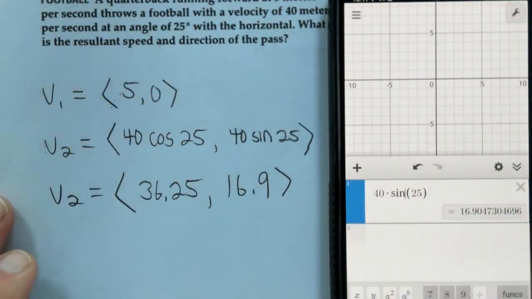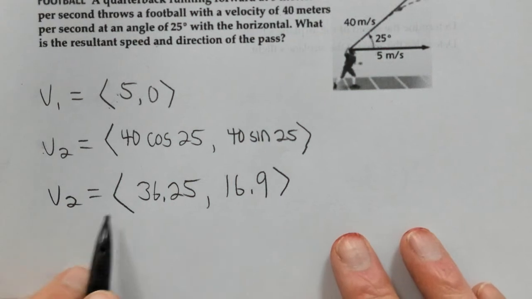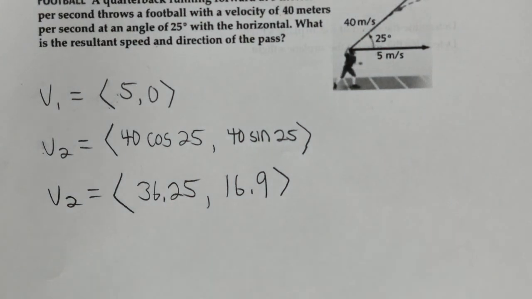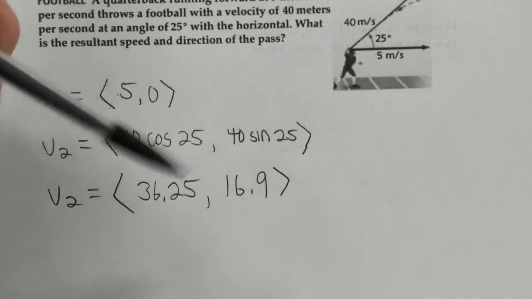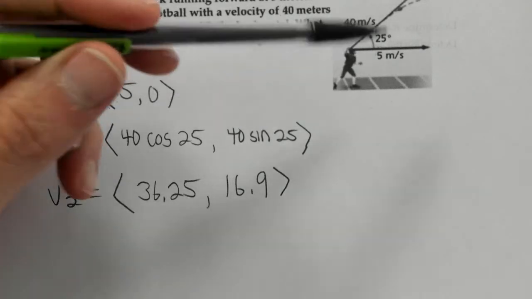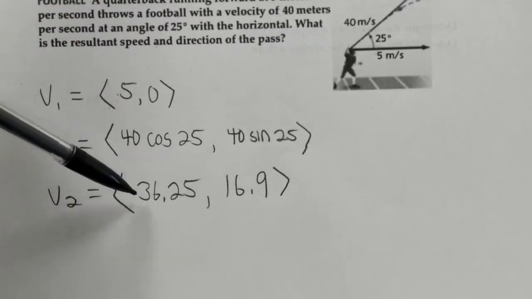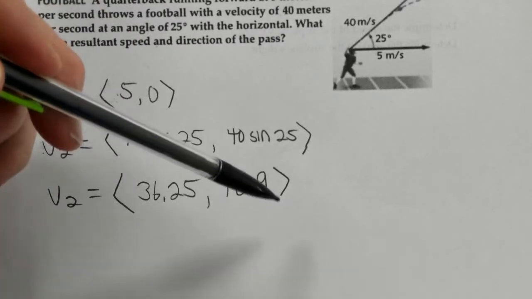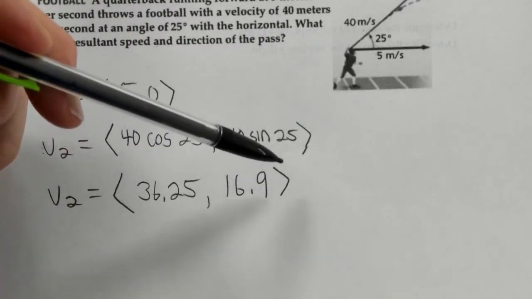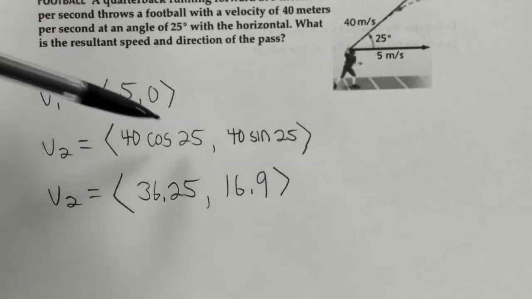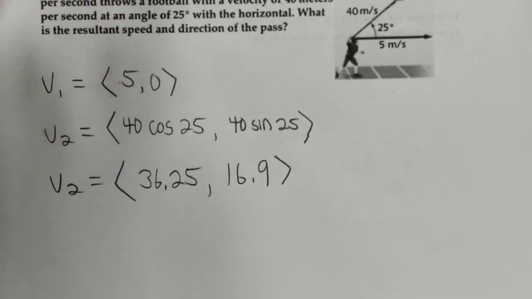So that's the component form of the second vector, just written in regular number form. The vector has a horizontal component of 36.25 and a vertical component of 16.9.